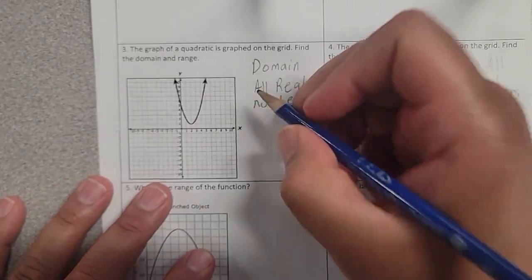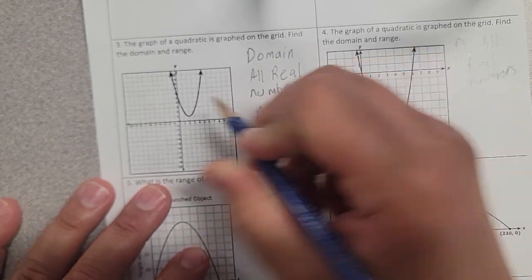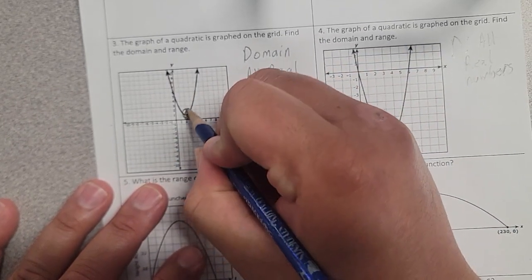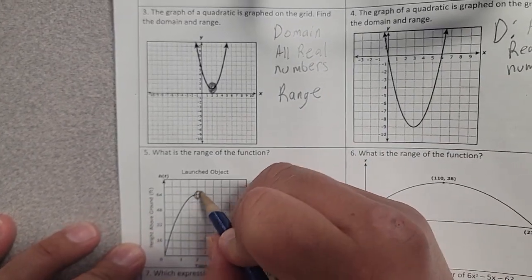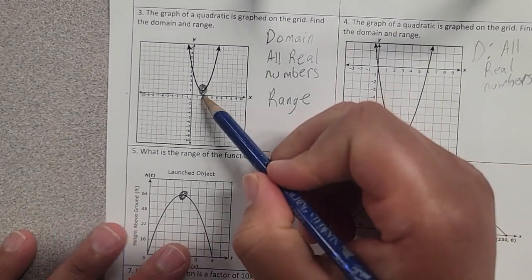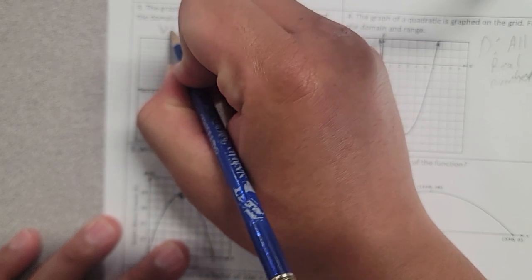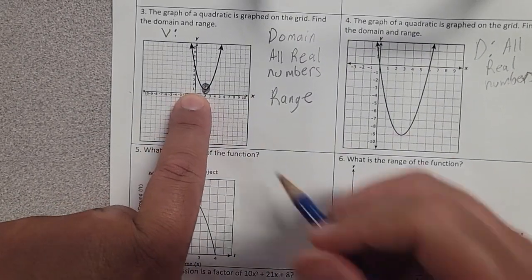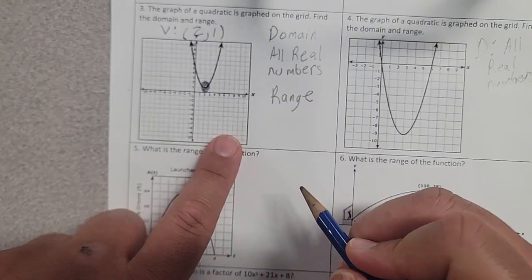And now, talking about the range. My range has to have a relation with the vertex. So put a dot right here. This one is also a vertex. Put a dot right here. Now, whenever you find the vertex of the function, I'm going to put V for vertex. My vertex is at 2, 1. So I'm going to put parentheses, 2, comma 1, parentheses.